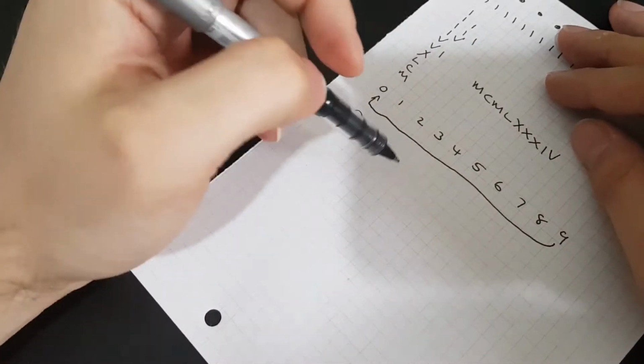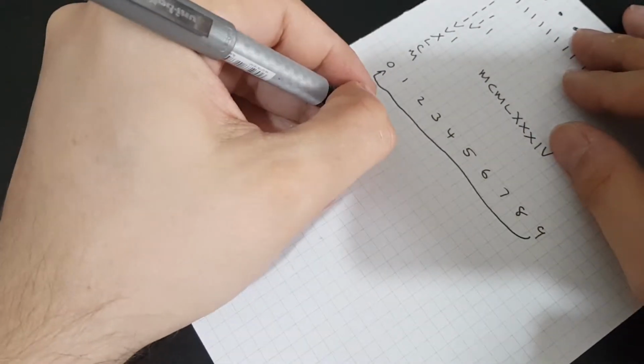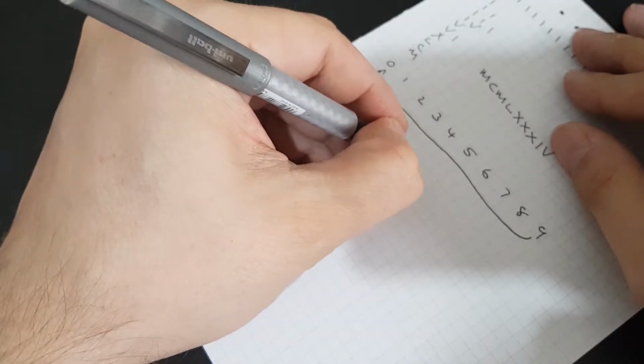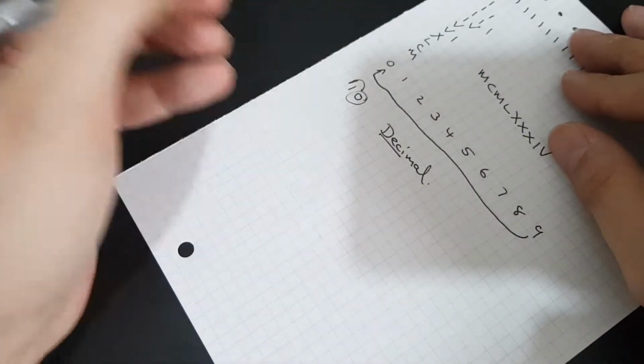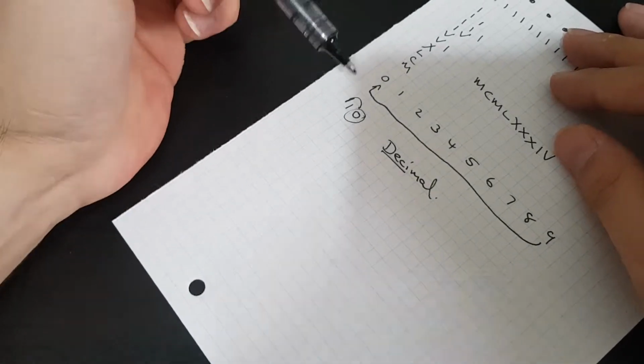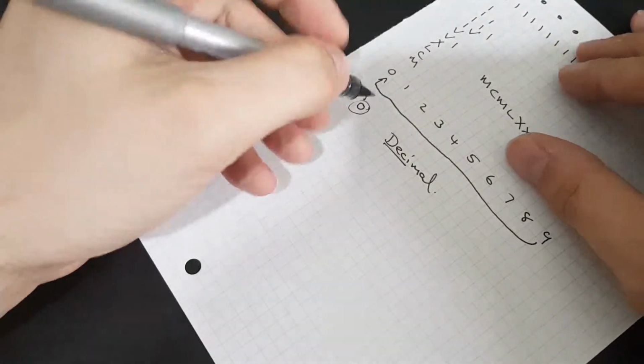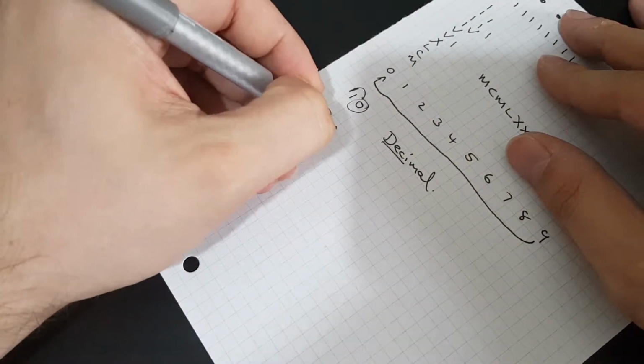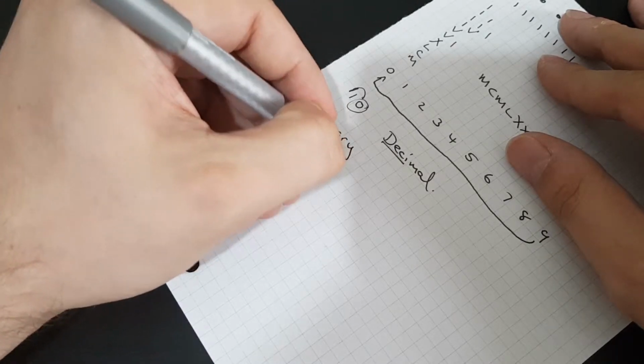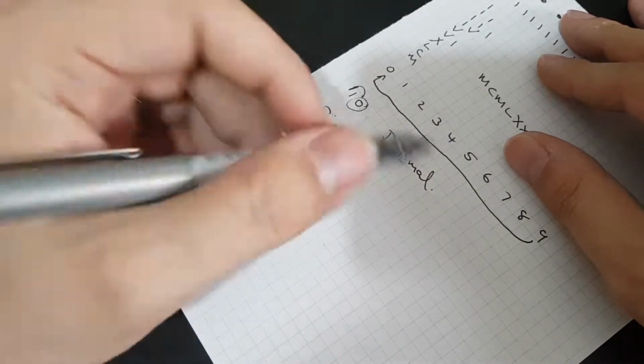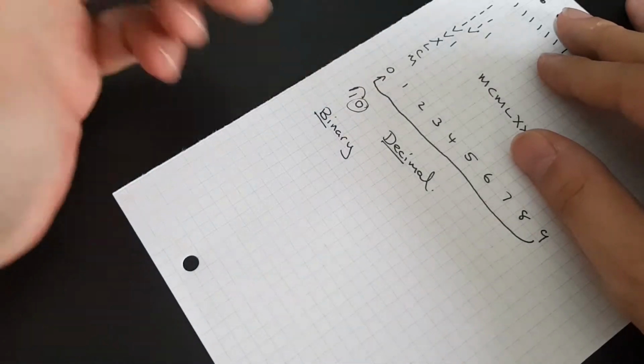Let's have a look at the binary system. So this is decimal. We know this is decimal. And decimal, deci stands for 10. So the root of this word means 10. The next one that we're going to look at is binary. Now this is a big deal in computing. So binary, bi means 2, like bicycle means 2-wheeled.